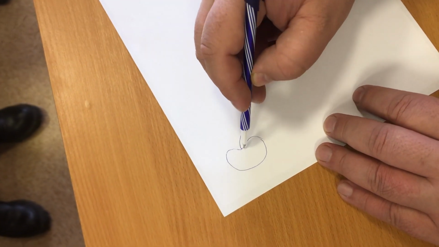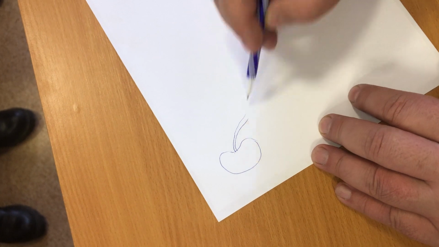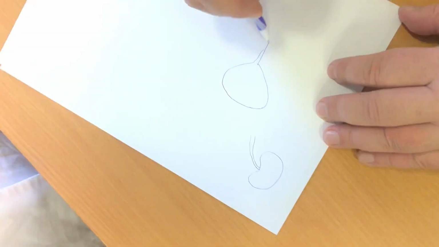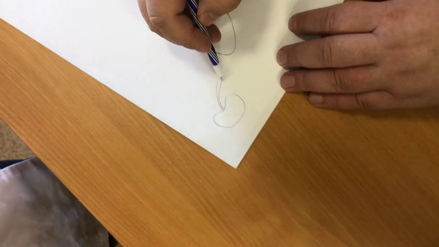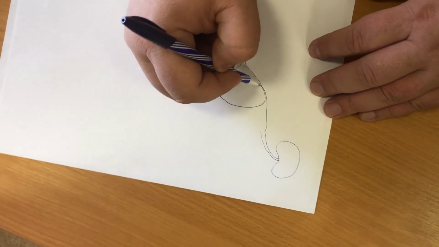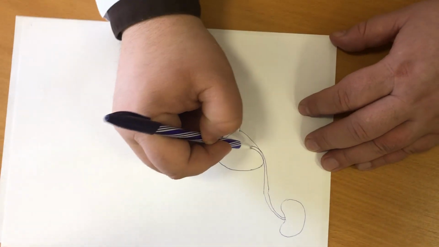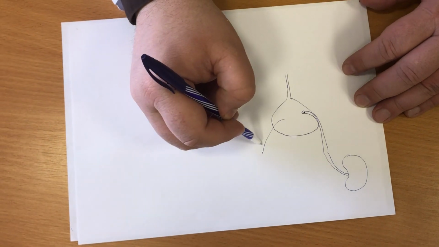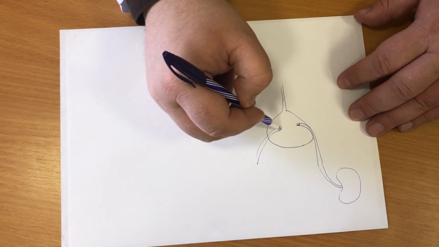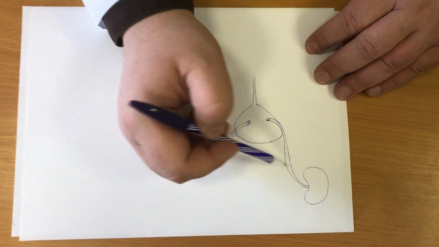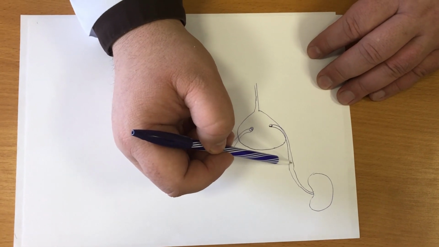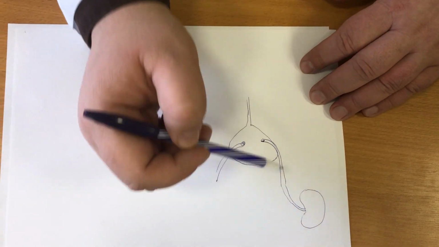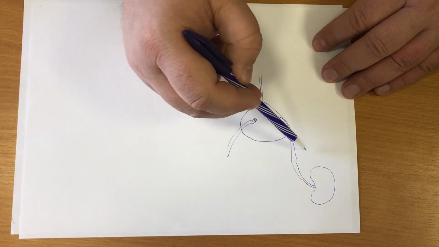Here is the ureter, and here is the urinary bladder. The ureter has three parts. The first part is pars abdominalis, from the beginning until it enters the true pelvis.